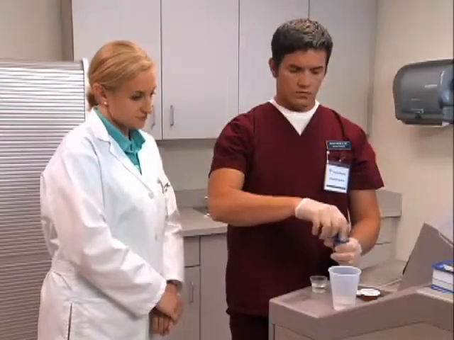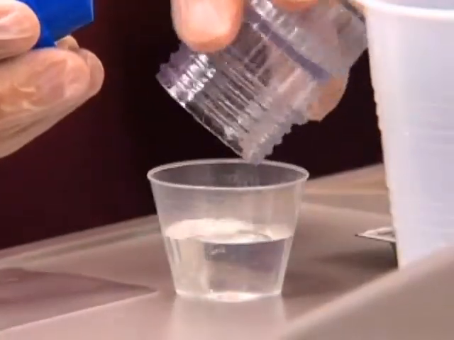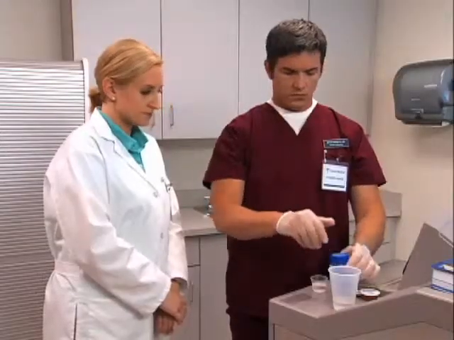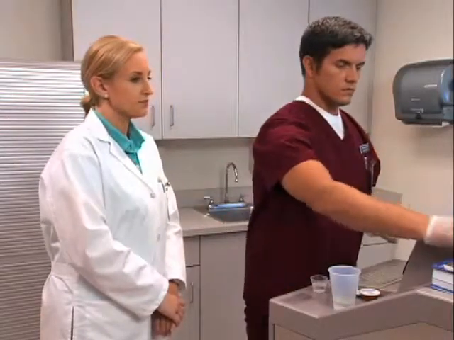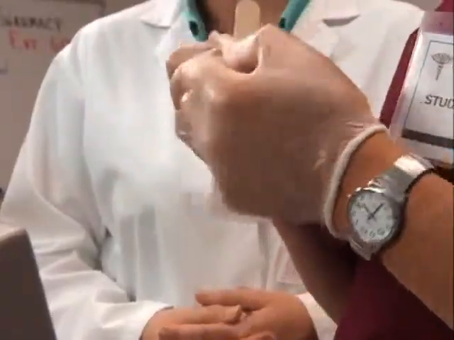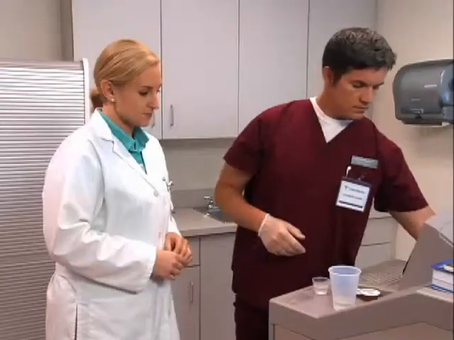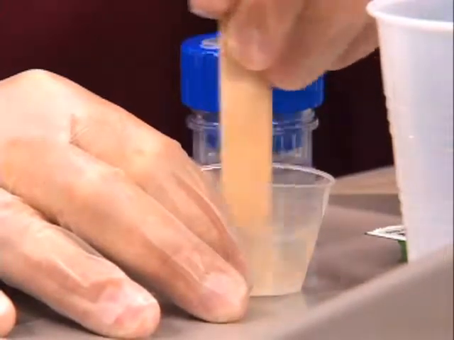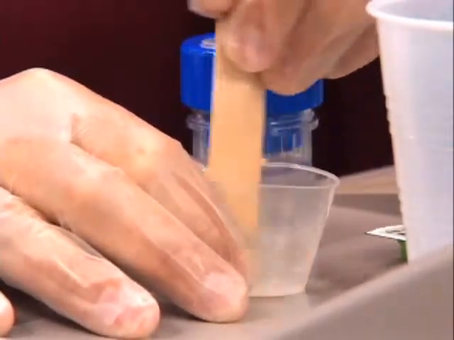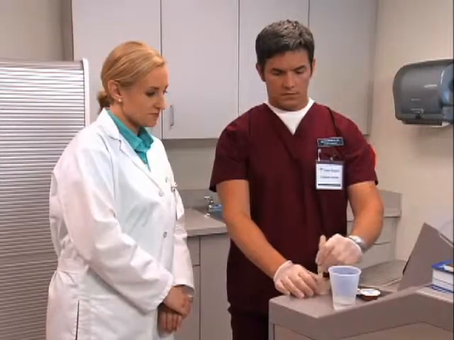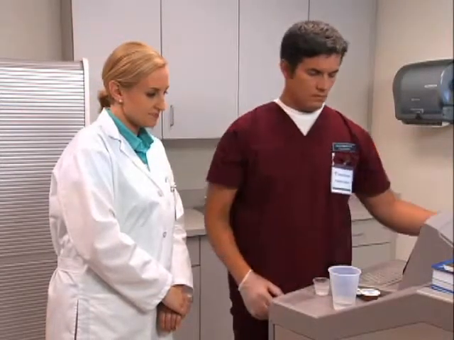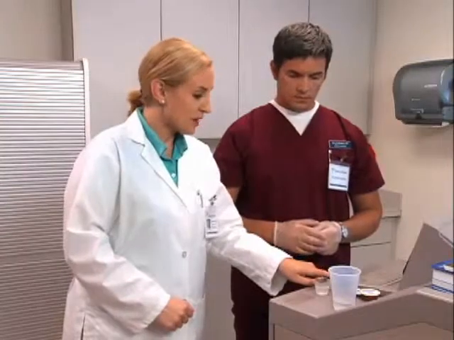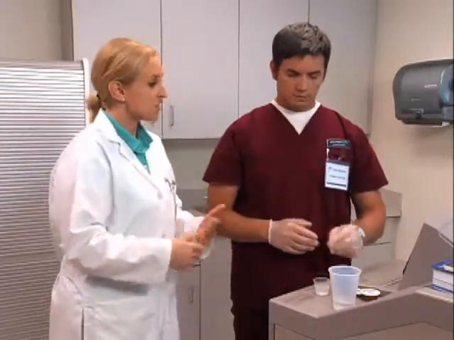Add the medication and stir it until it dissolves. Keep the medication wrapper with the dissolved tablet so we can recheck the medication again before we give it to the patient. Sounds good.